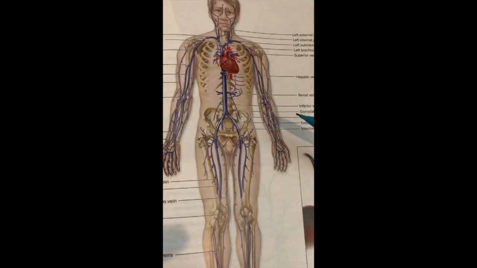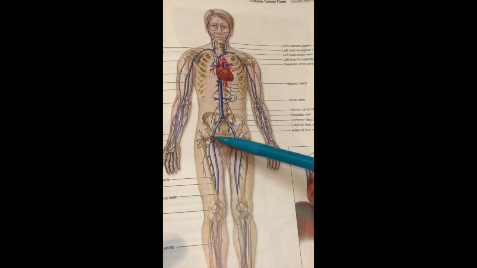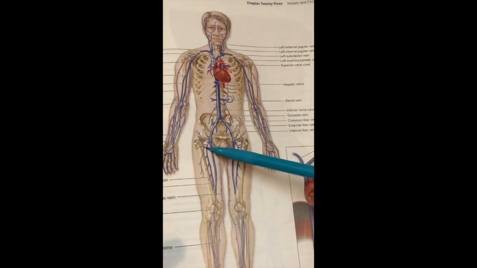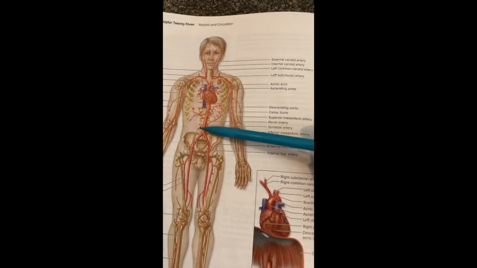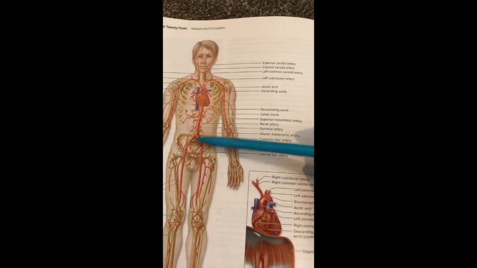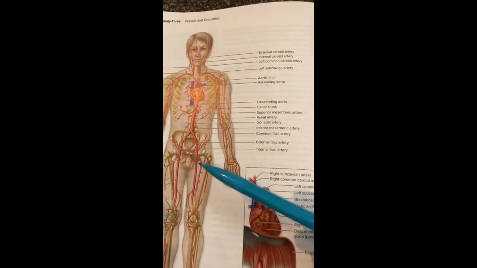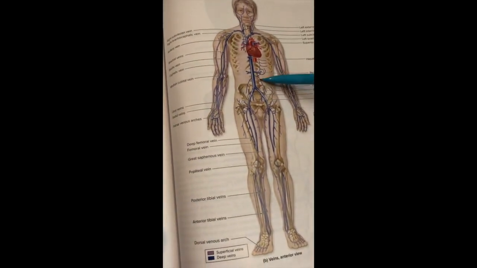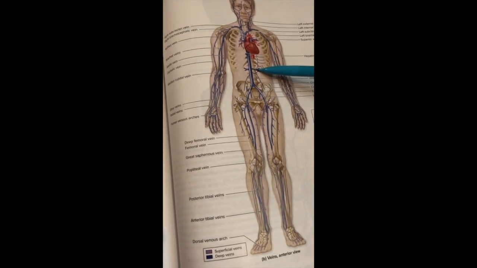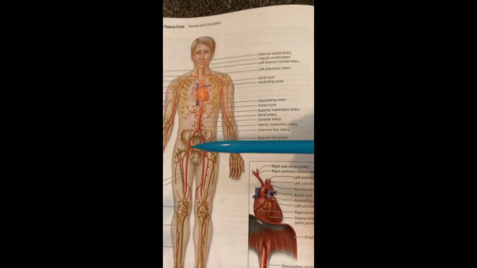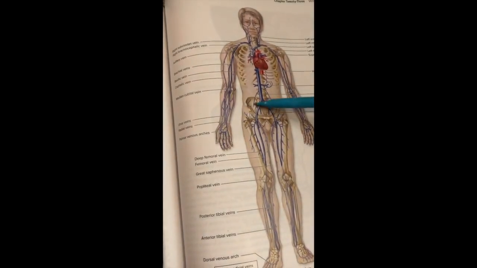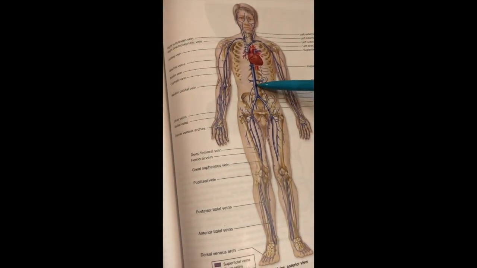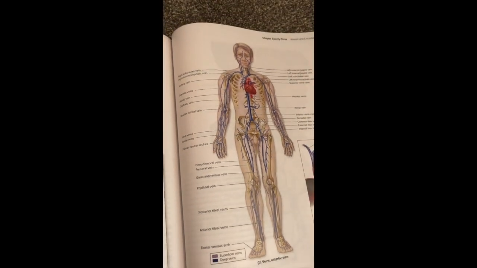So just FYI, if you were taking blood to the right testicle instead, or from the right testicular artery, and this is the same in females. In females, the left ovarian vein is going to dump into the renal vein. But if you were taking blood on the right side, you would take this right vein back directly into the inferior vena cava.